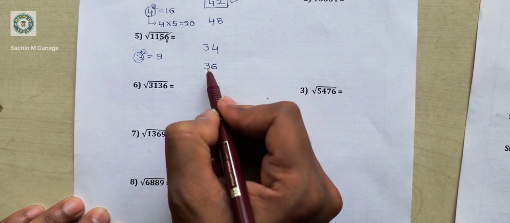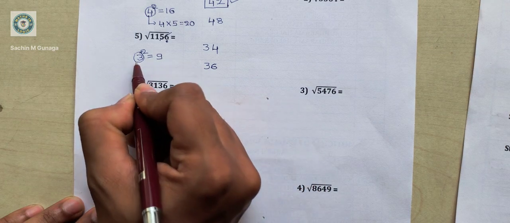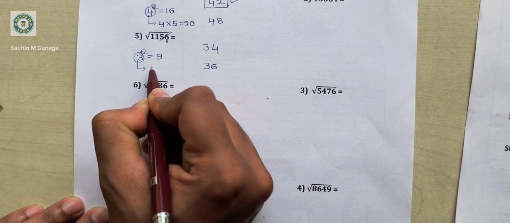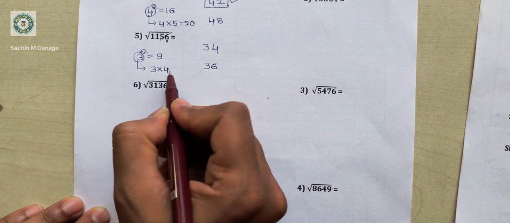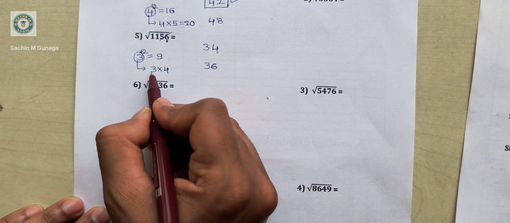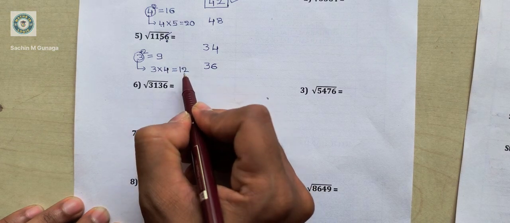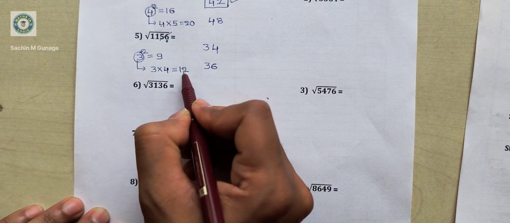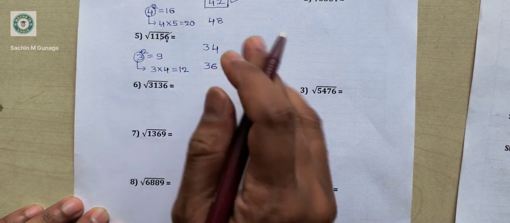So after writing we need to go with the last step. What is the last step? This perfect square number that is 3, we need to multiply with the next digit number. What is the next digit number here? 4. Therefore 3 into 4 is how much here? 12. Next here you can observe 12 is more than 11, correct? 12 is more than 11.